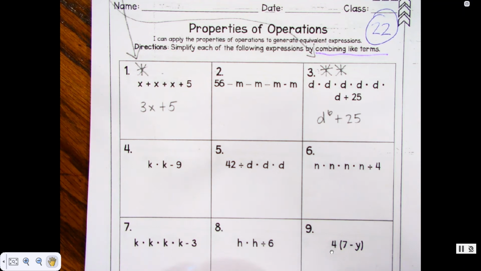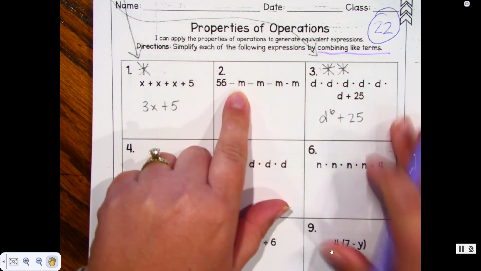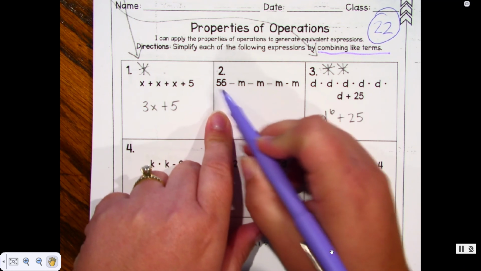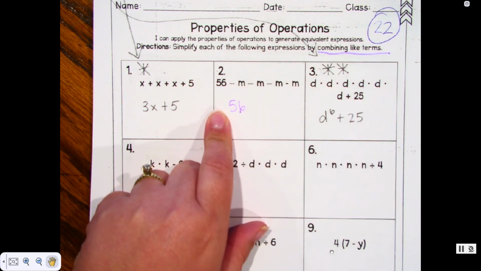All right, so 2 of them are already done for you. So let me do, I'll do number 2. All right. So I don't have anything that's like this, so I'm just going to write 56 again. Can y'all see that?